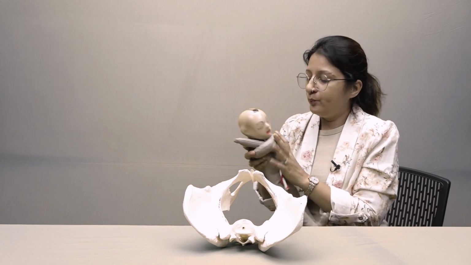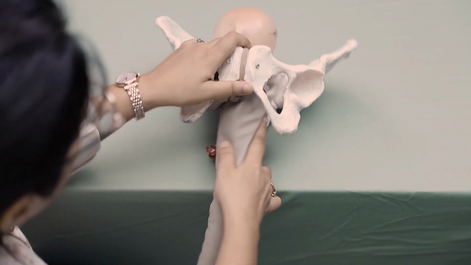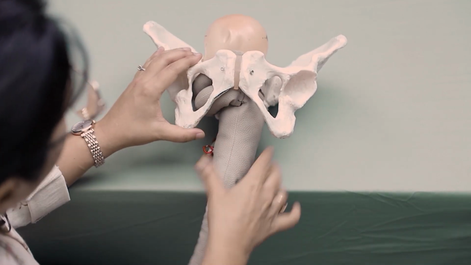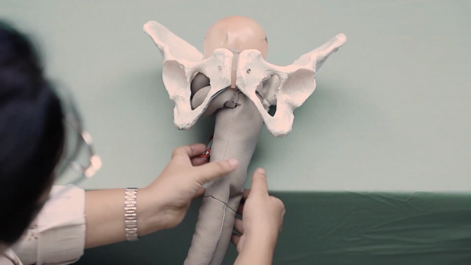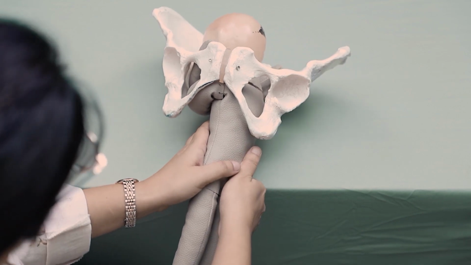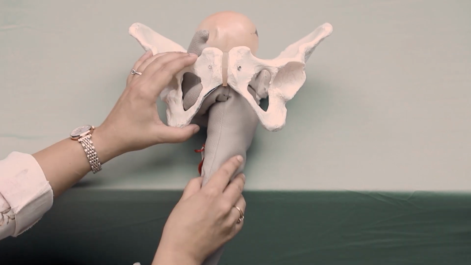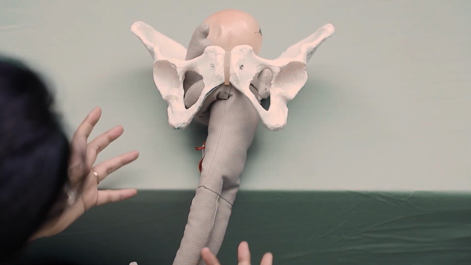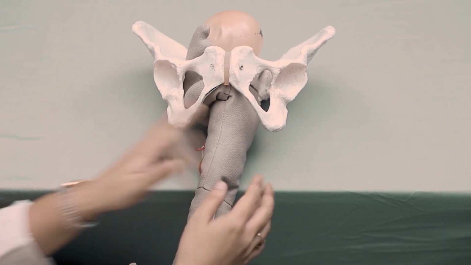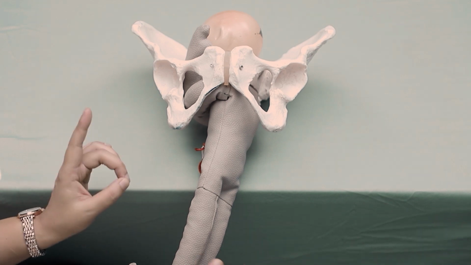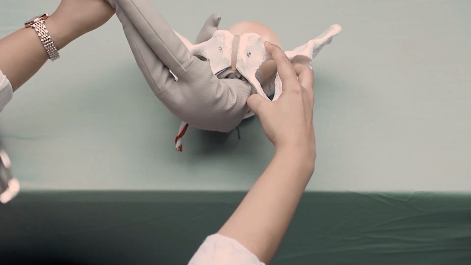So I'll just put the shoulders back in to help you understand, right? So look at this. Now the shoulders are aligned in the antero-posterior direction, okay? And I was supposed to keep the back anterior, but sometimes what can happen is, we can see here that the shoulders are aligned in the antero-posterior diameter. And sometimes this anterior shoulder may not be accessible to deliver. Then one can deliver the posterior arm instead. So for that, we lift up the baby like this towards the opposite groin.